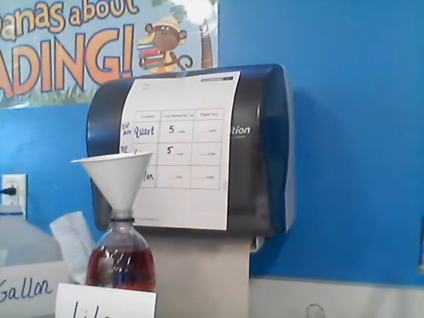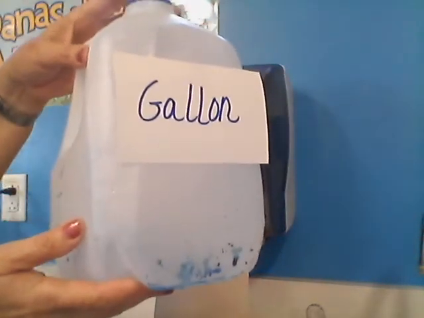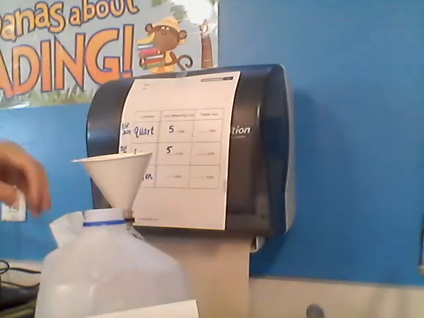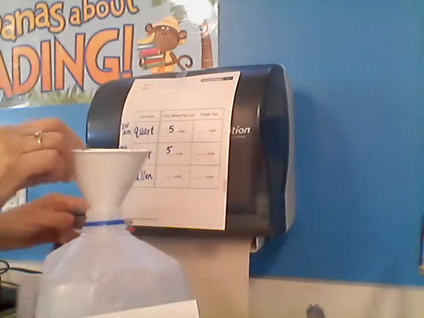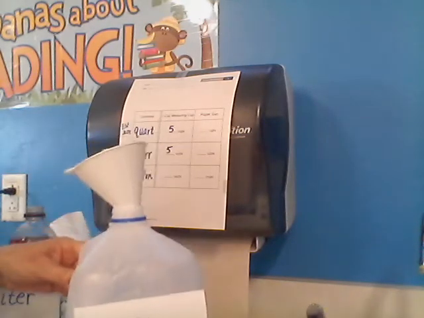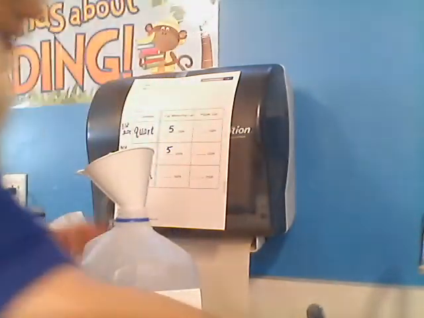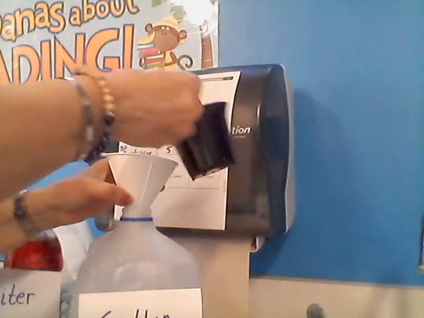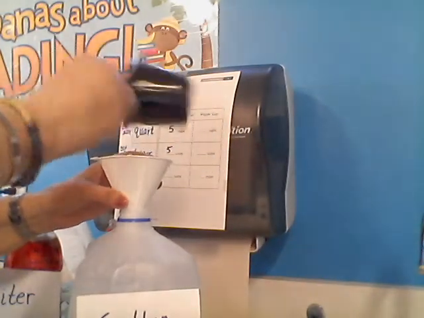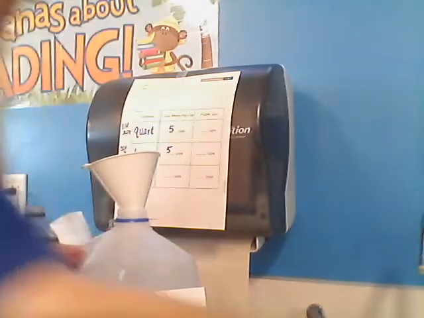Okay, and now, oh, friends, dun, dun, dun. Here's the gallon. Oh, my goodness. I really do not know how much water it's going to take. I'm sure it's going to take a lot of water. So I'm going to need you to help me, okay? So we can't lose track of counting. So here we go. 1. And I'll show you in a little bit the color it is.